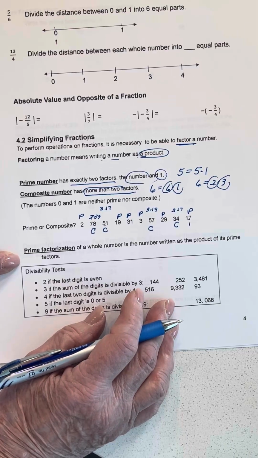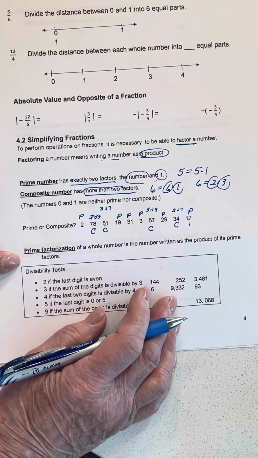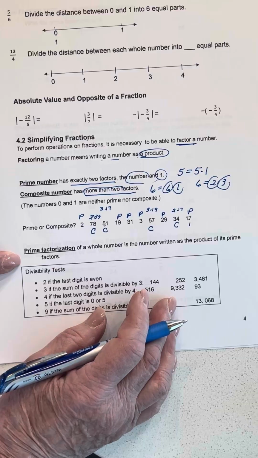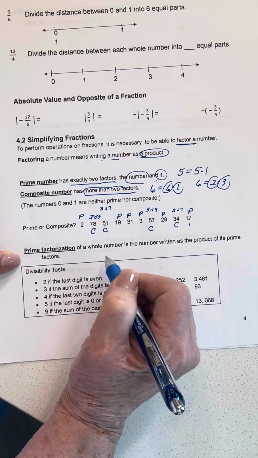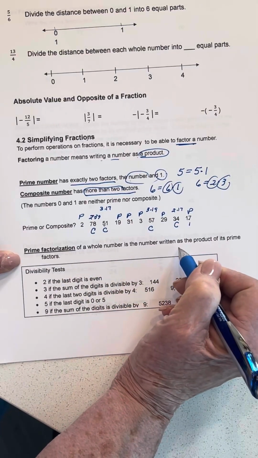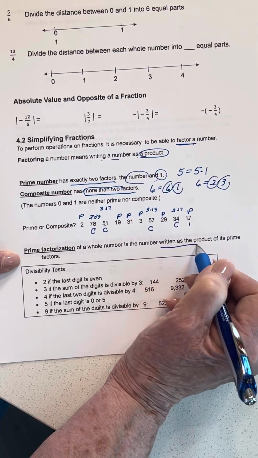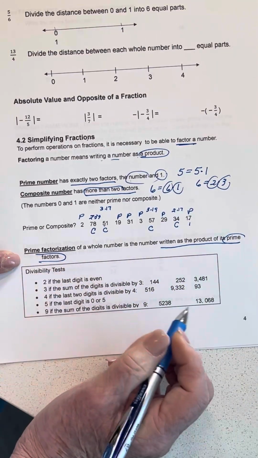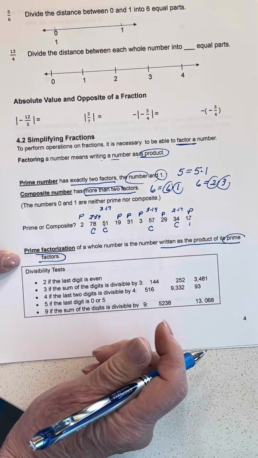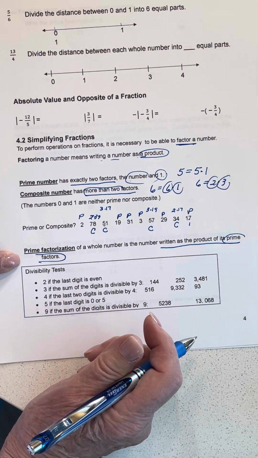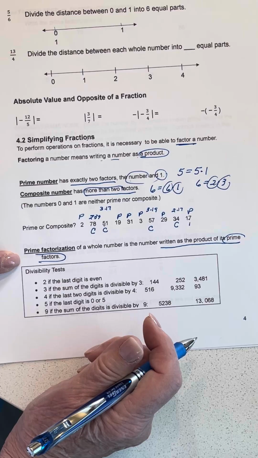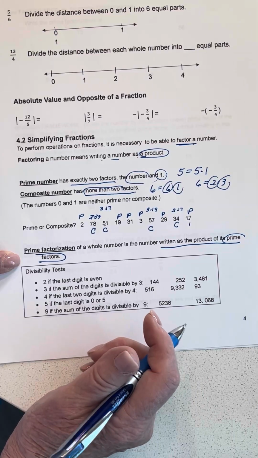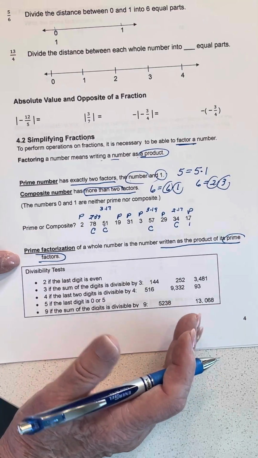So what we're going to do is look at some techniques for finding what's called the prime factorization. In other words, we are going to write the number as the product of only prime factors. So to do that, we need to look at these divisibility rules. Only 2 of these I ever use, so I'm going to share those with you. You can look at the others.